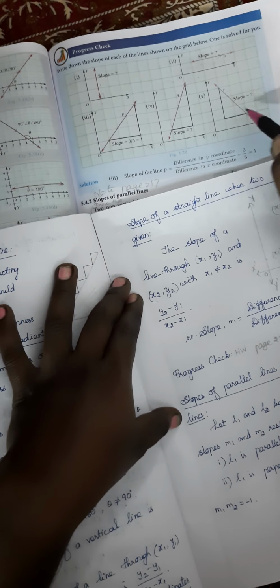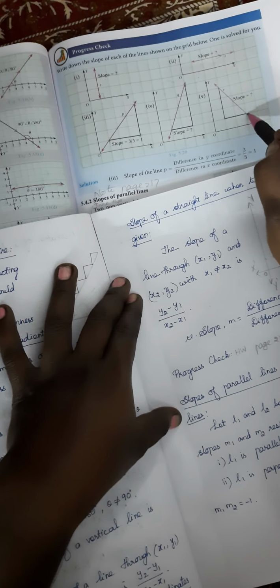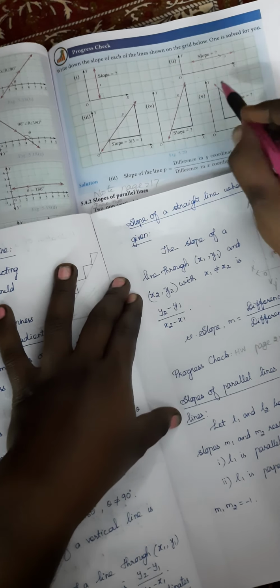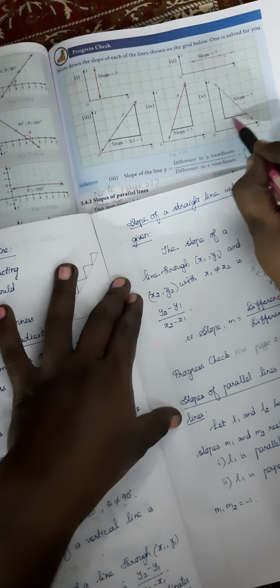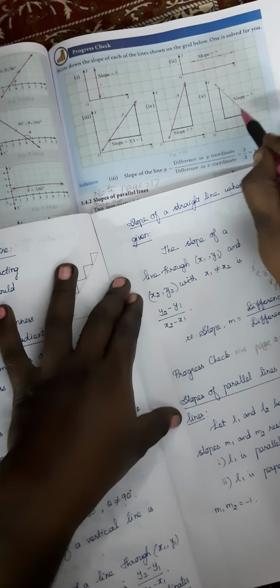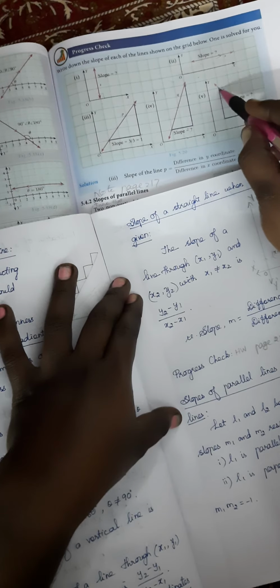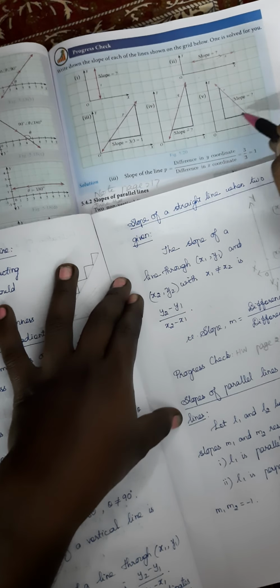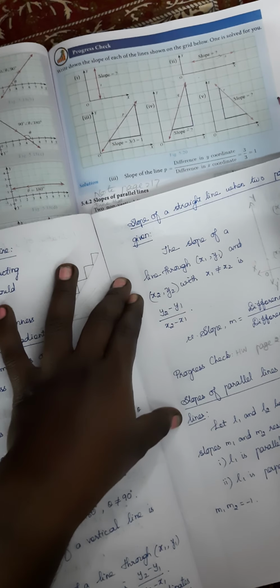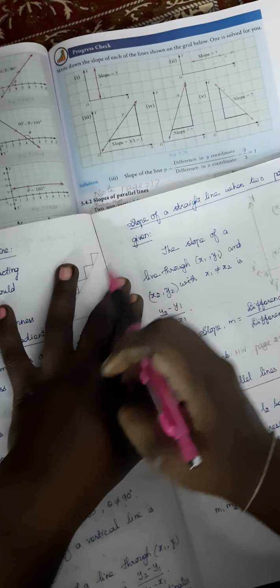Next, the last one, the line is this one. Here we can mark the slope from this point. The first point is x1, y1, here x2, y2. So you can find the difference. The x coordinate difference is only 2 units, the y coordinate difference is 1, 2, 3. So the difference in y coordinate 3 divided by the difference in x coordinate 2, so it is 3 by 2. Like that, you can find the slope if they give a straight line. Understood?